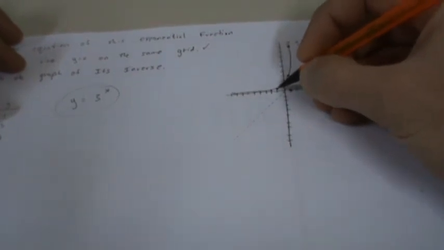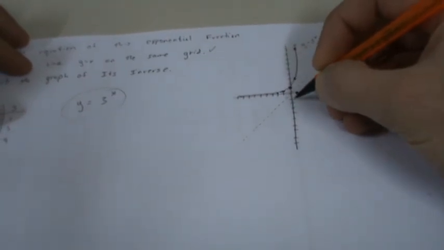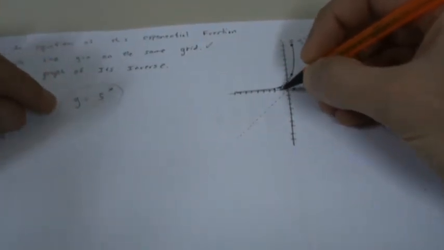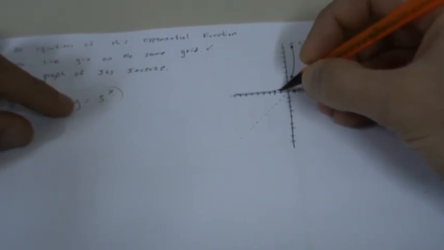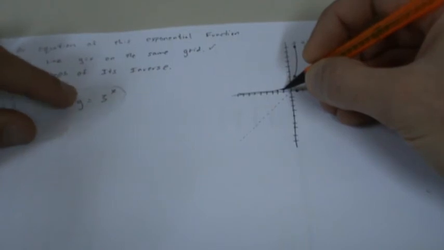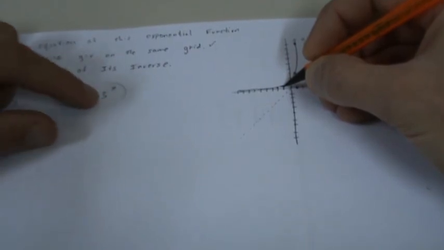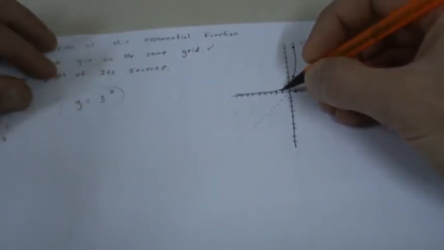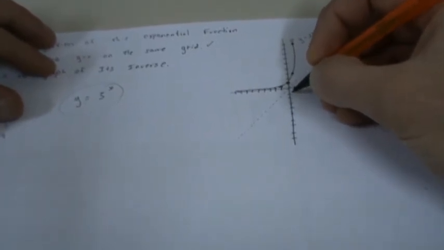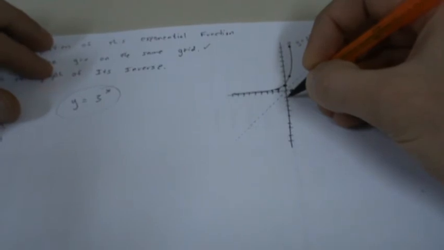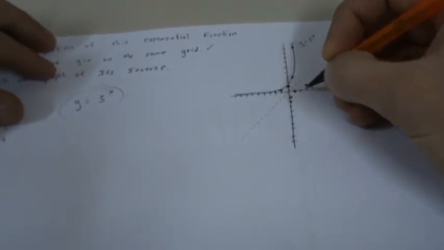And then if this one is, I know for a fact that it's 1/3 because of my graph. If I put in a -1, -1 is right here. If I put in a -1 into my original equation, 3 to the -1 is 1/3. And so I end up with things like 1/3, and I get my asymptote.